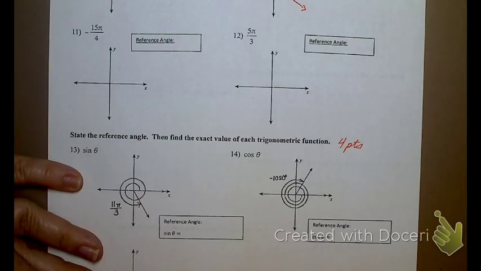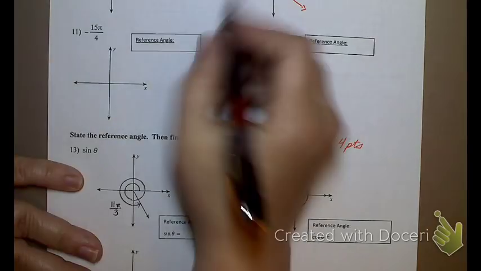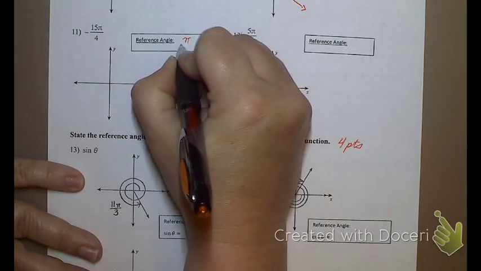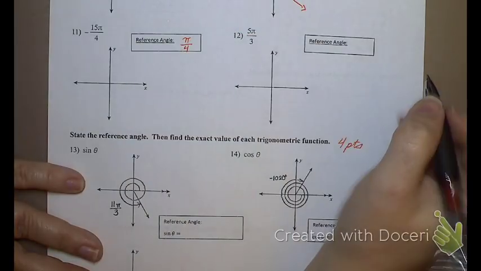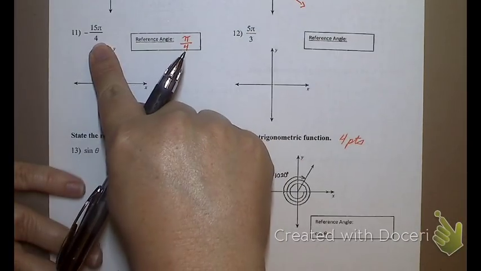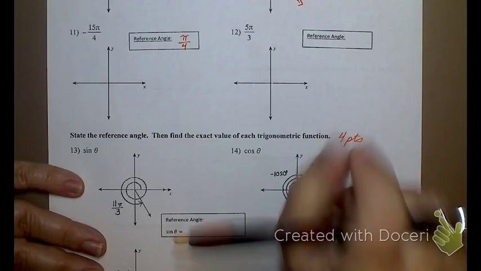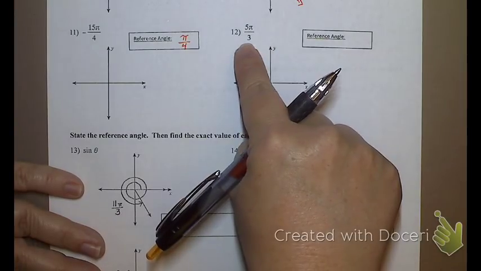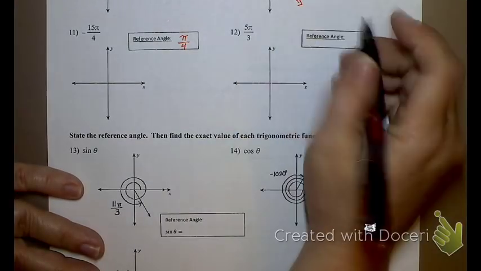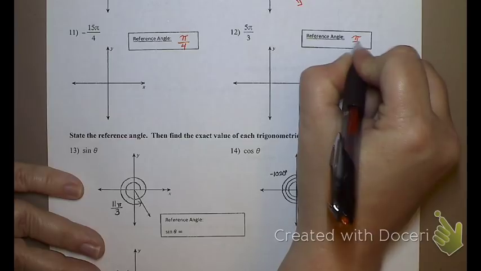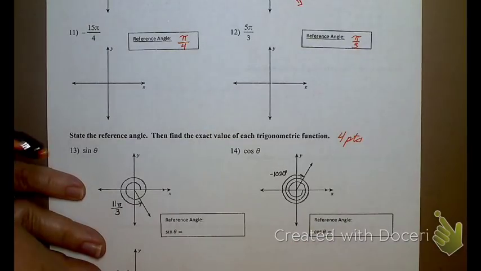All right. These two, if you remember our patterns, you can tell the reference angle just from looking at the fraction. Because if the fraction has a denominator of 4, what's the reference angle? Pi over 4. Don't tell me 45 degrees. This problem is not a degrees problem. It's a radians problem. This one right here, if the denominator is 3, what's the reference angle? Pi over 3. Okay?